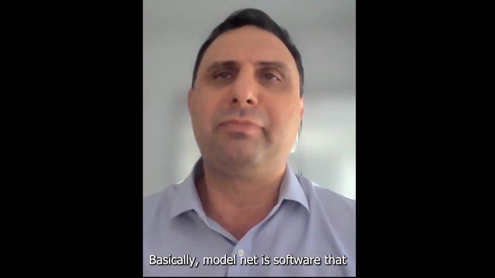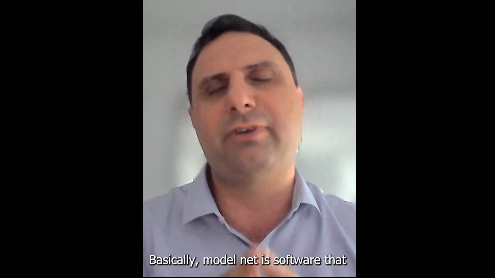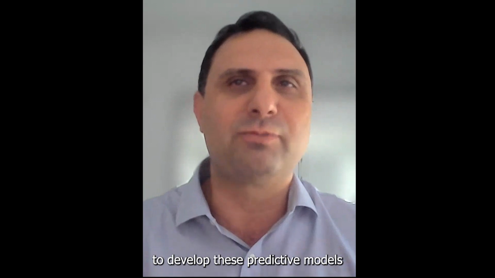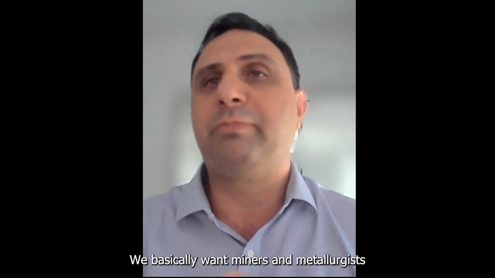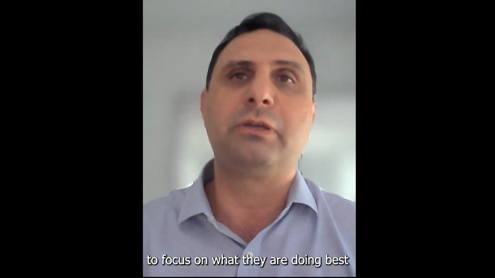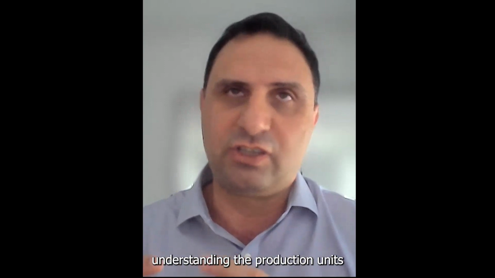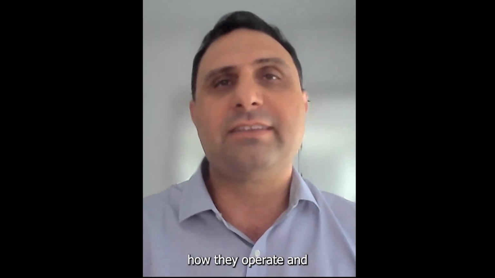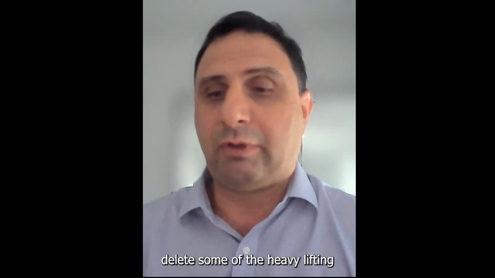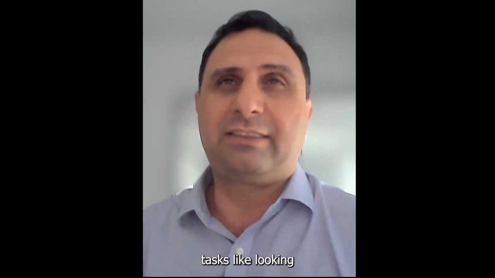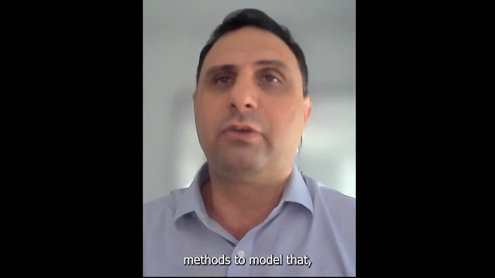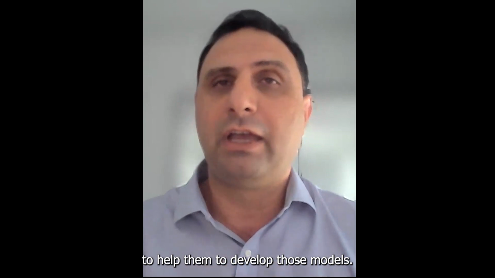So basically, ModelNet is a software that allows people like me, miners and metallurgists, to develop these predictive models. We basically want the miners and metallurgists to focus on what they do best, understanding the production units and how they operate, and then leave some of the very heavy lifting tasks, like looking at different mathematical techniques and different data analytics methods, to ModelNet to help them develop those models.